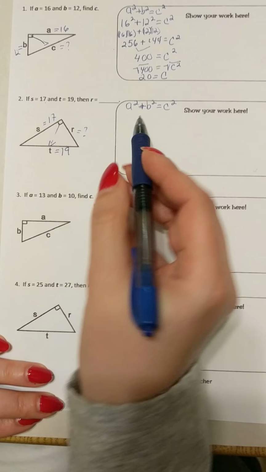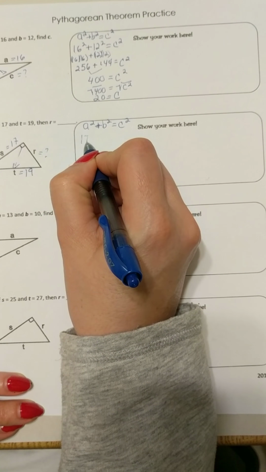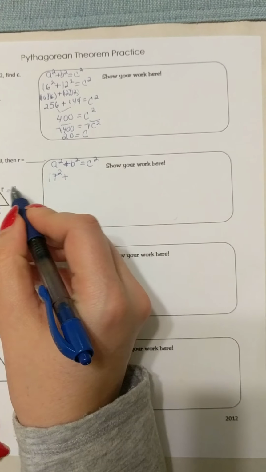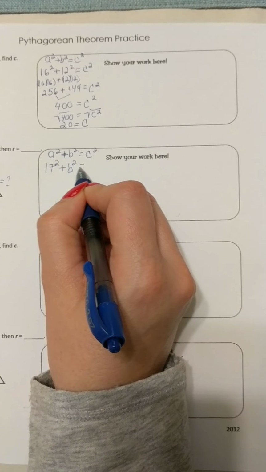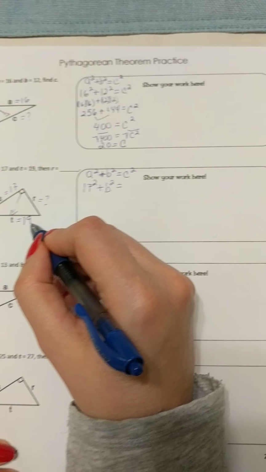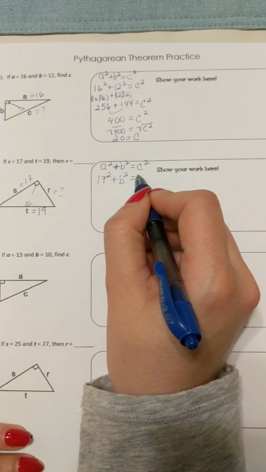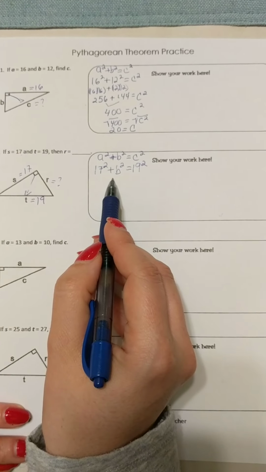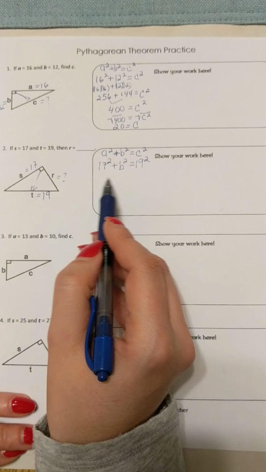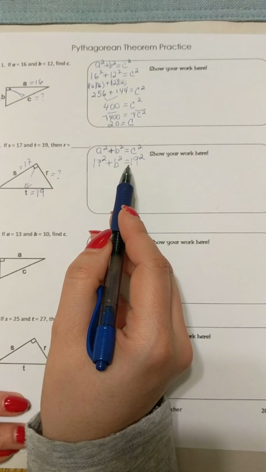So 17 squared plus, I don't have my second leg, so it's just going to stay b squared, equals c squared, which is 19 because they gave me my hypotenuse. So it's 19 squared. It's going to look a little bit different, but we're going to follow mostly the same process.